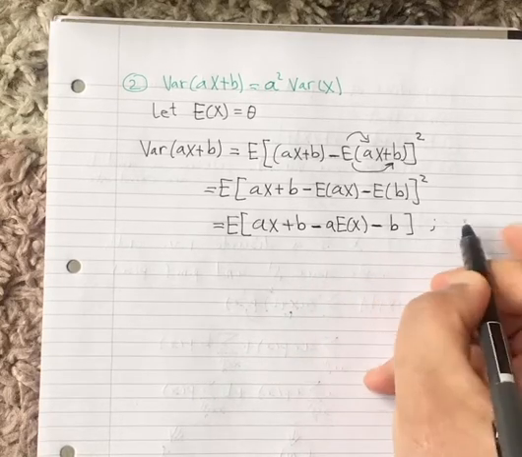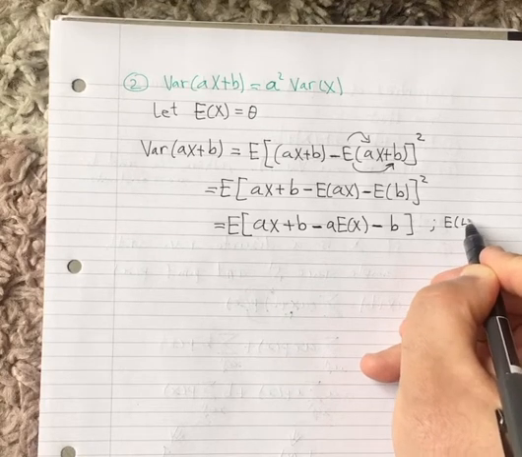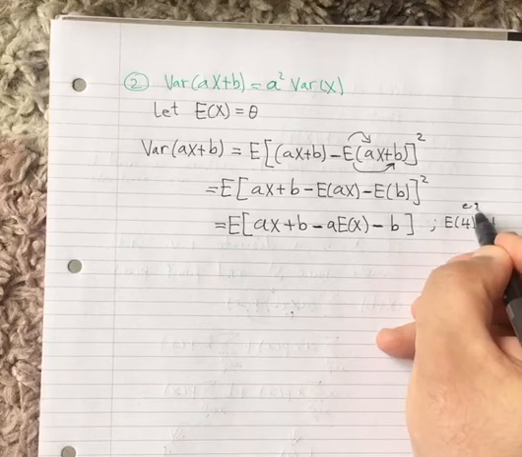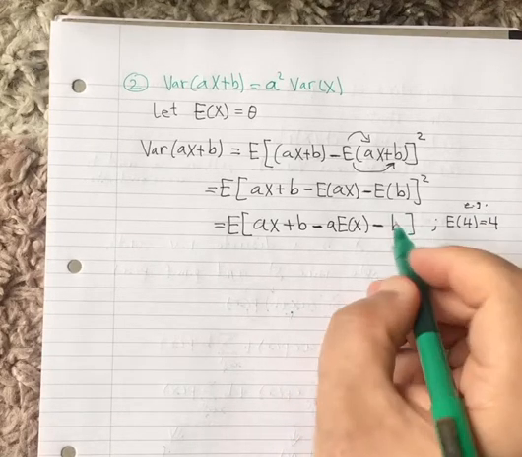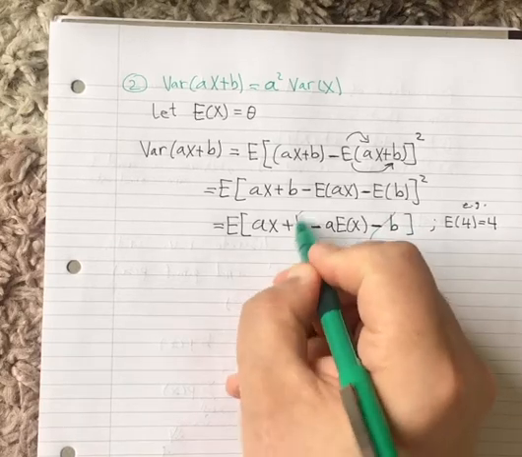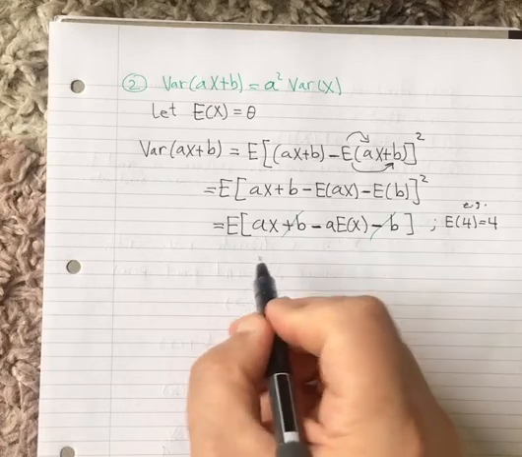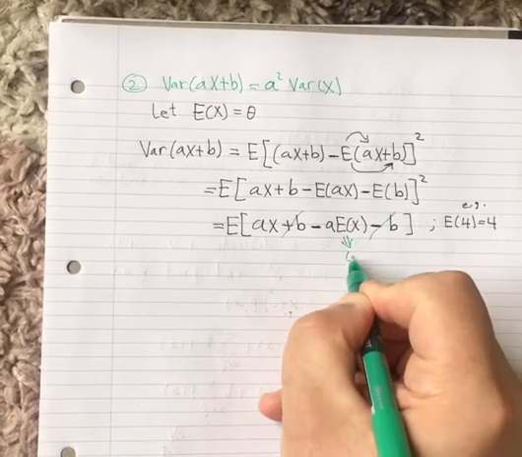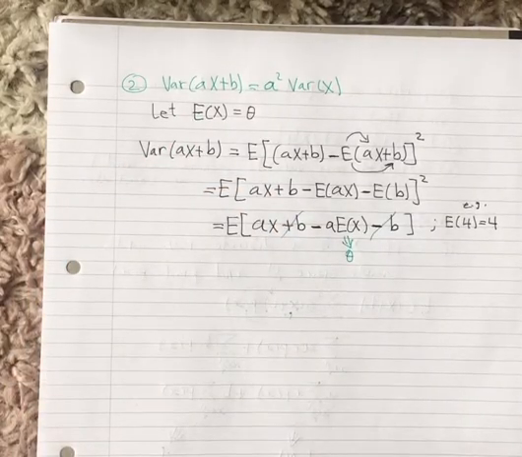Let's write something here like the expectation of 4 will be equal to 4. This one is just an example. Now, because we have minus b and b, that will be 0, and we also have E of X equal to theta, as we supposed above.